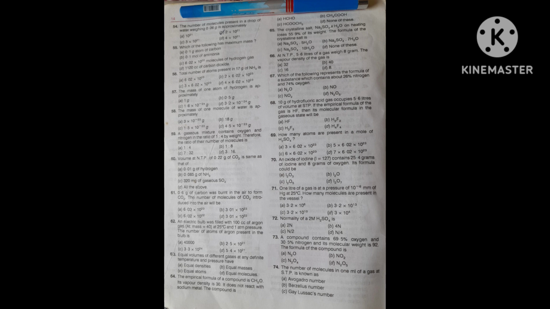Now the next question I am telling you. Question number 67. Which one of the following represents the formula of a substance which contains about 26% nitrogen and 74% oxygen?